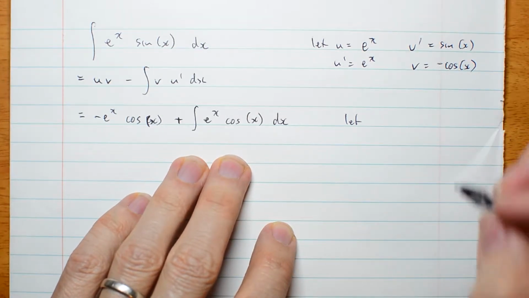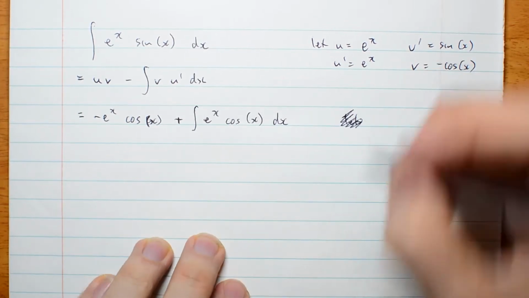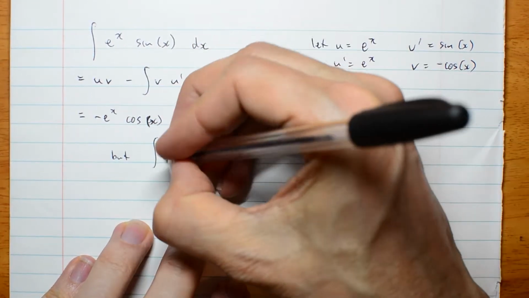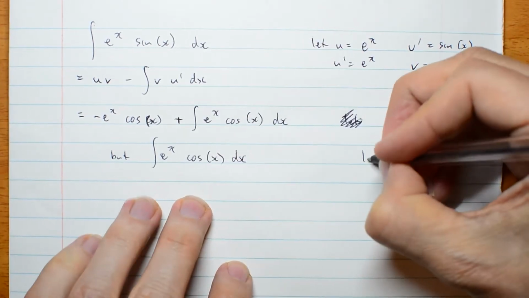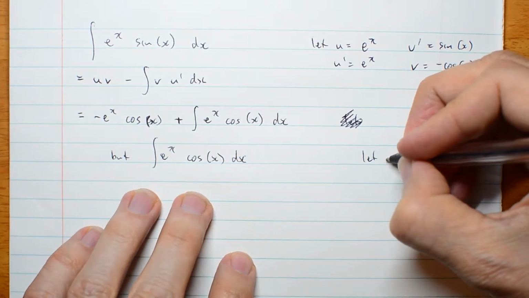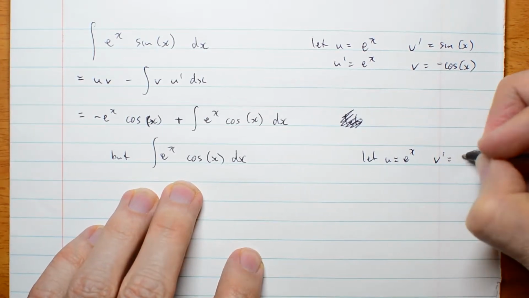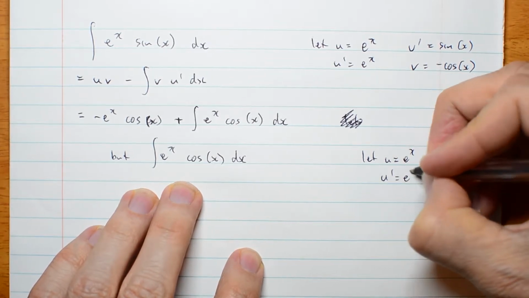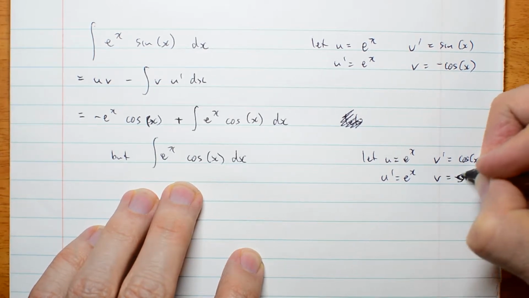Last time I did this, I wished I had written it separately. So let me do that. The integral of e to the x cos x. Didn't leave myself much room, did I? Let u be e to the x and v dashed be cos x. Then u dashed is e to the x and v is positive sine x.